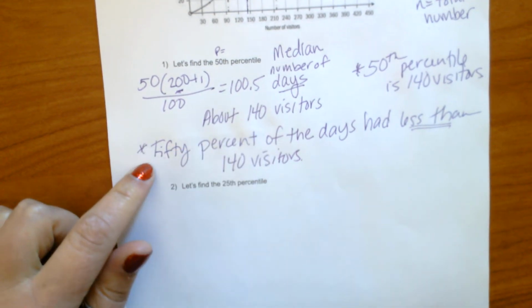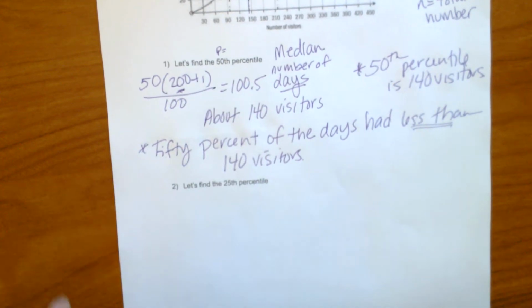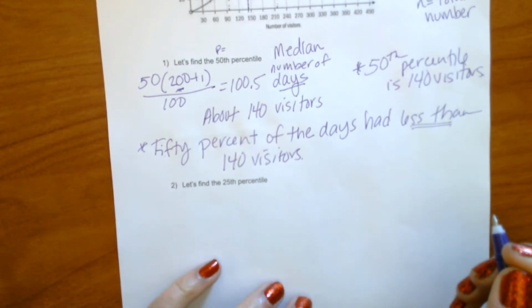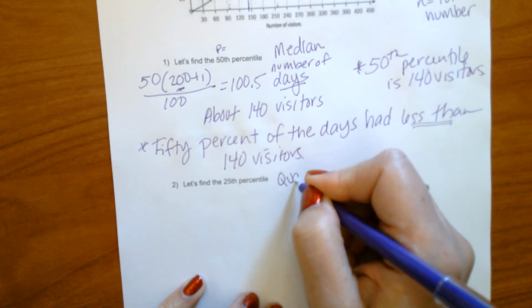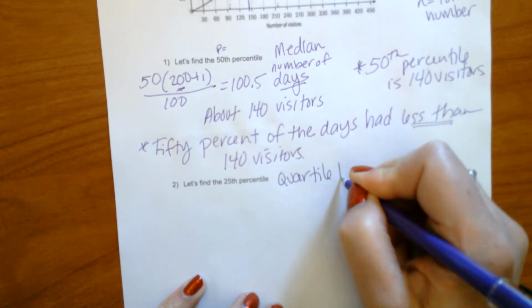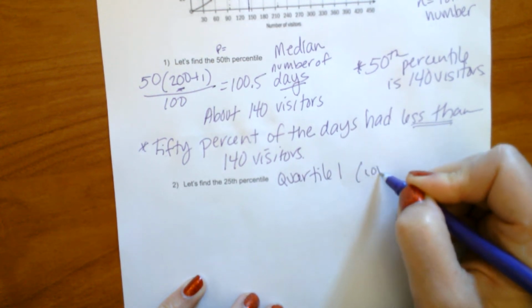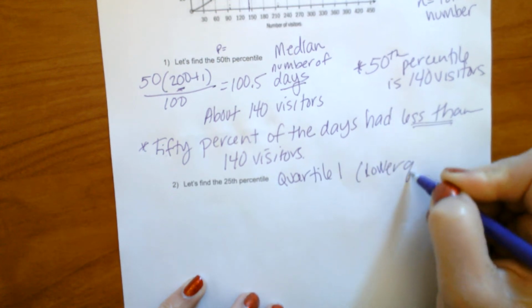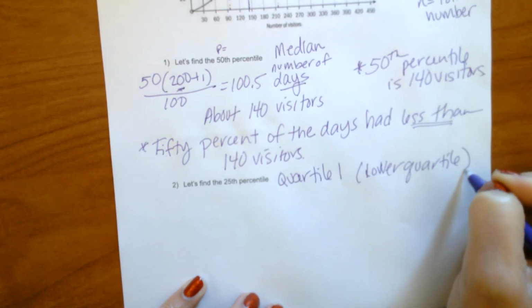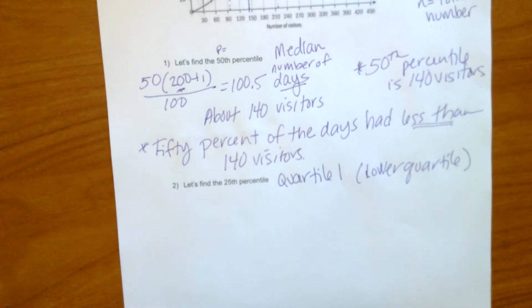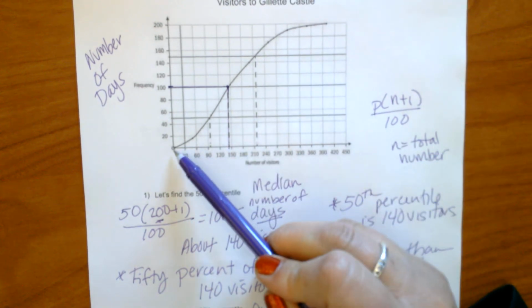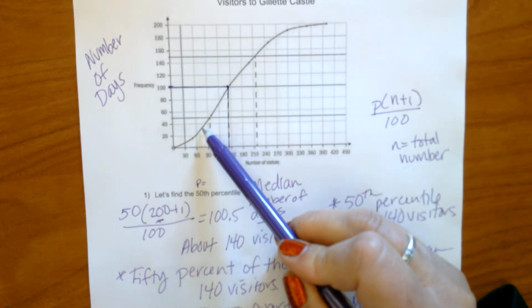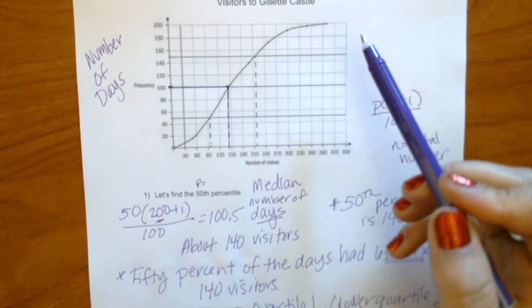However, this sentence really gets to the heart of what is a percentile. All right, let's find the 25th percentile. So 25th percentile, guess what that is? You got it, quartile 1, otherwise known as lower quartile. So again, in a box plot, you could visibly see where that quartile 1 is. Here, we have to find on our S-curve where we're going to be going up our S-curve. We're going to have to stop at a quarter of the way.